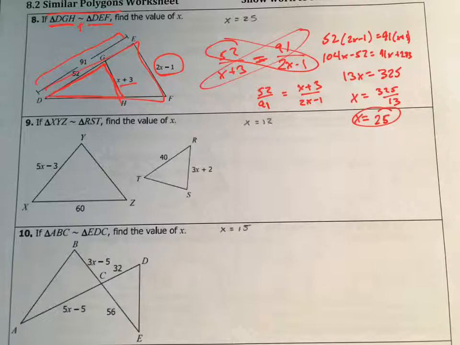So x equals 25, and make sure that you're answering the question, which is: find the value of x.